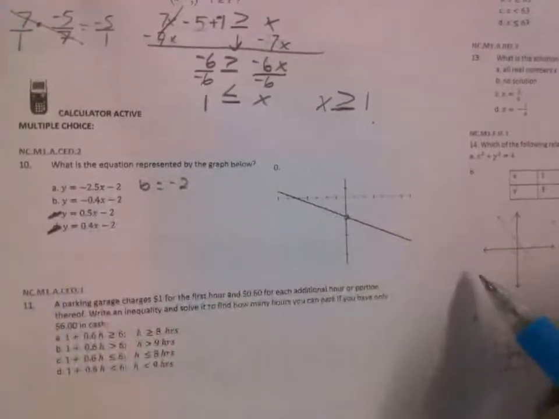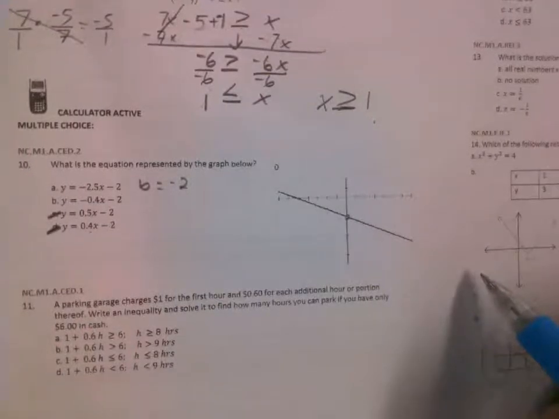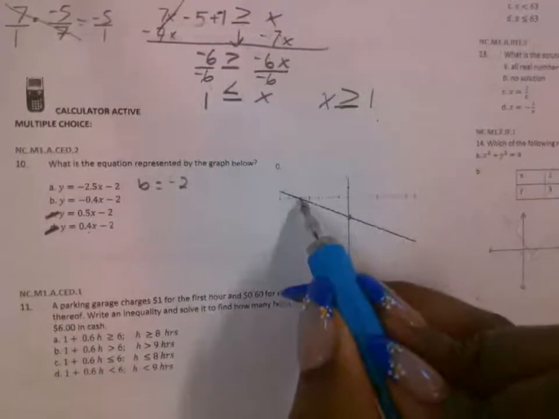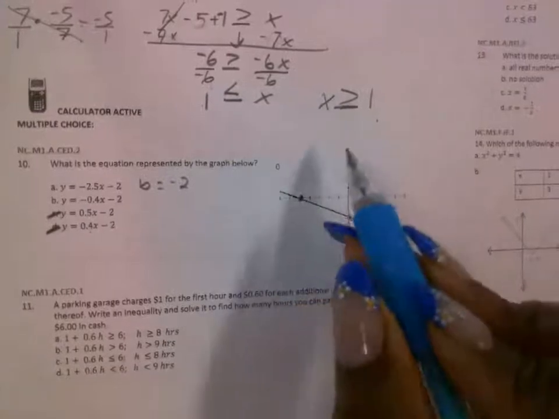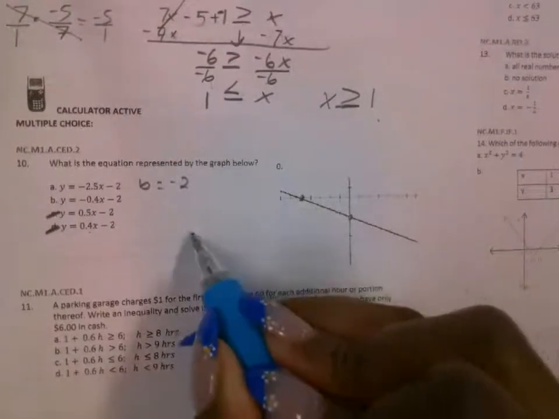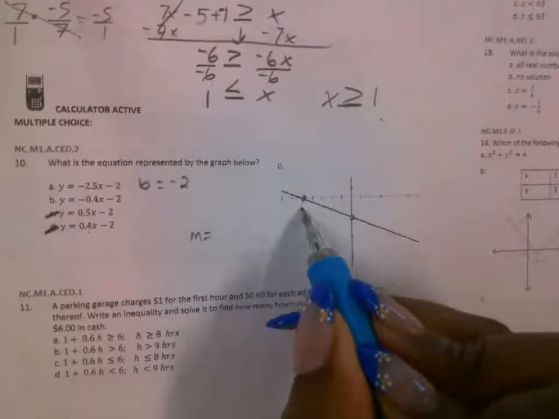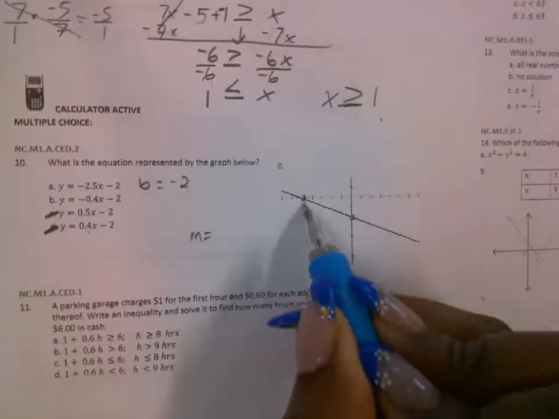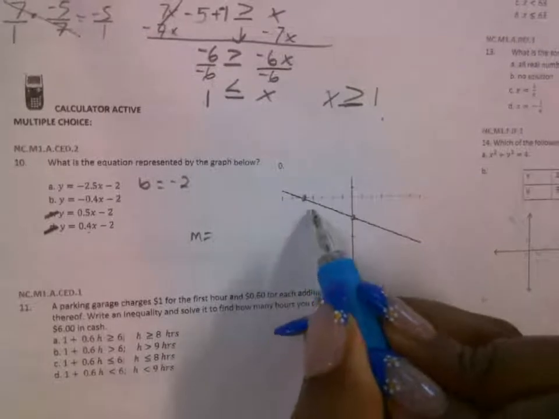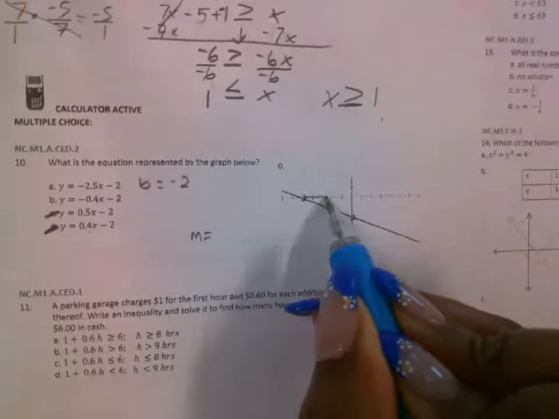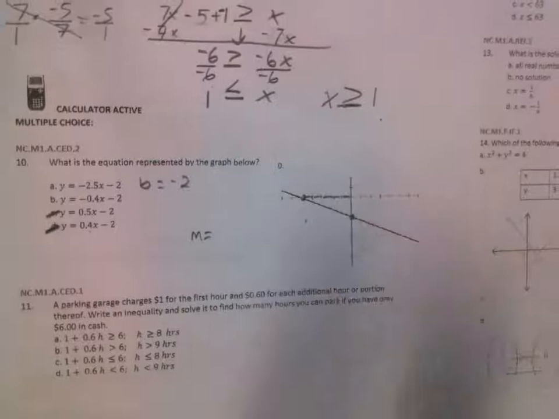We're going to count rise over run. Let me find another good point. This is another good point. So we're going down. That's an M, rise over run. We're going down 1 and 2 because this is at 2, right? And we're going over. I'm going to count how far we go over. 1, 2, 3, 4, and 5.